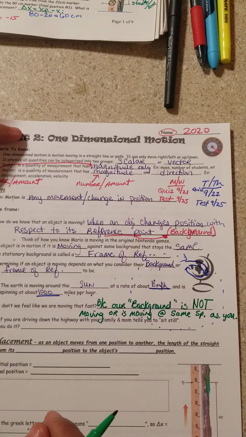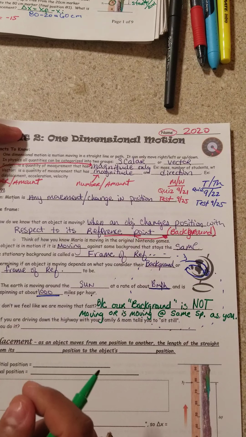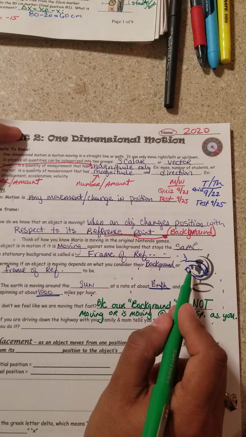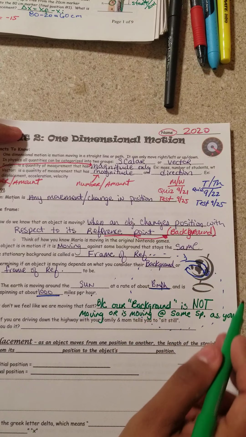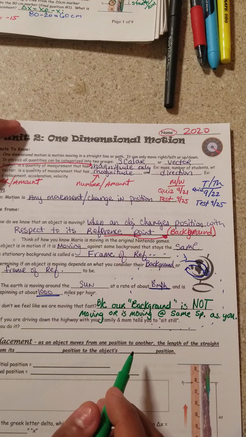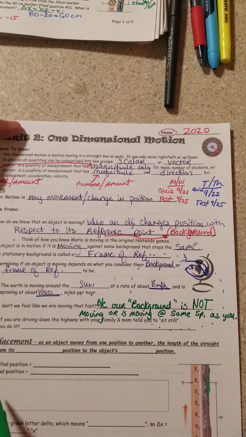No. But are you and your background, or your reference point, moving at the same speed in reference to the earth or in reference to our solar system? Yes, y'all are both moving at the same time. But in reference to you, it is not moving.